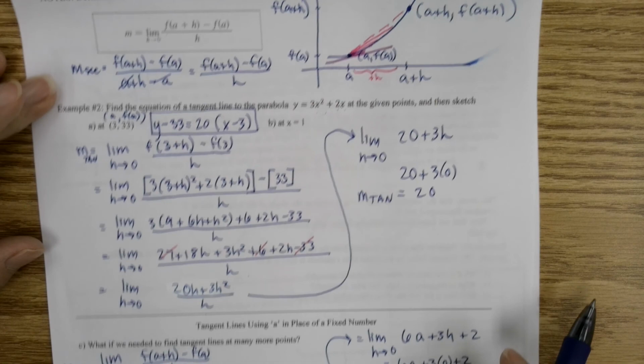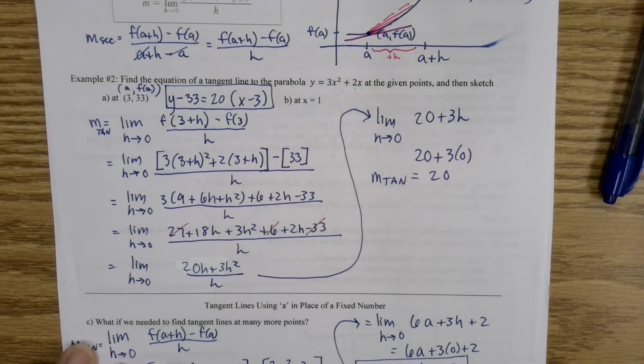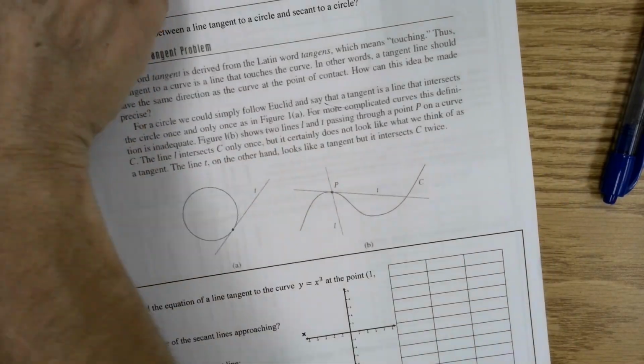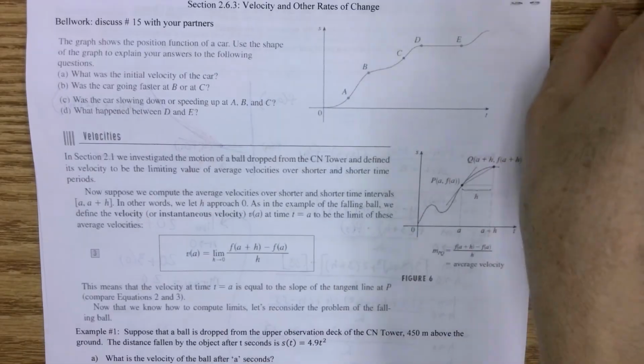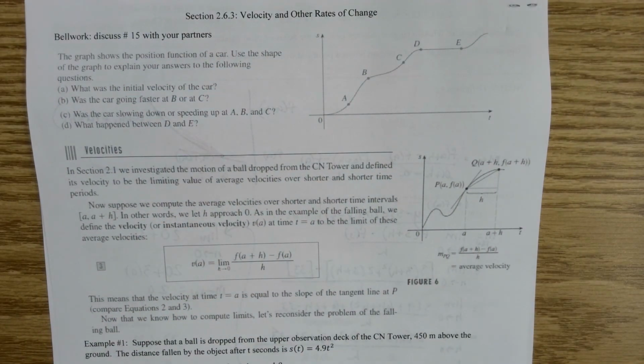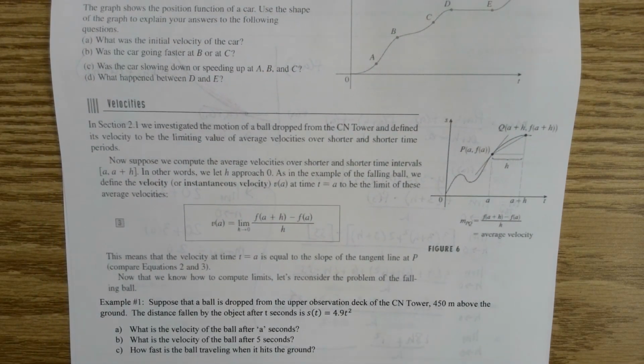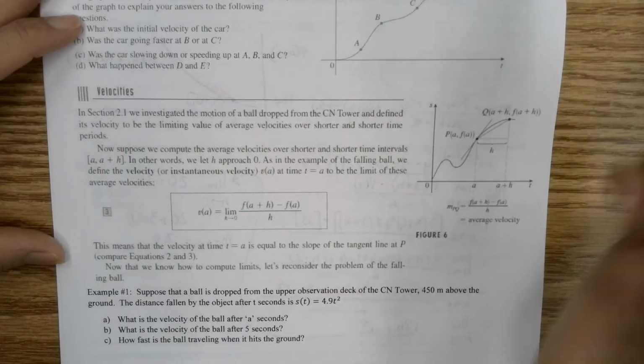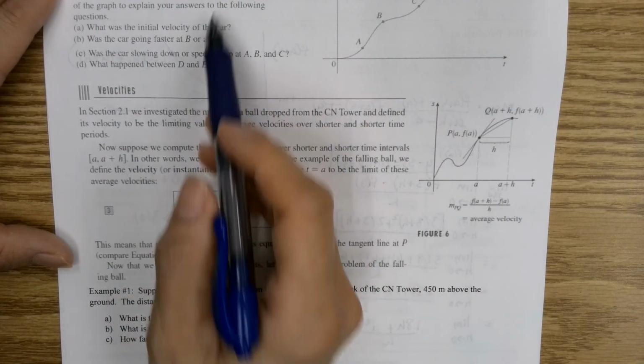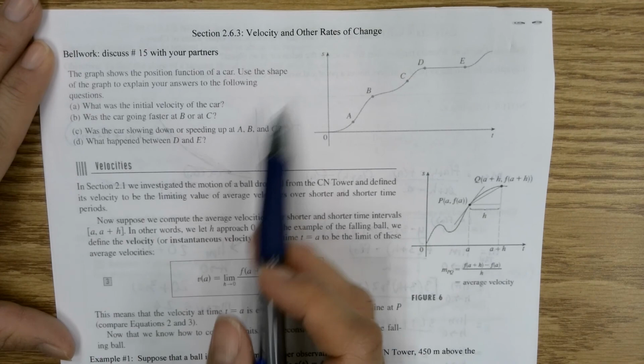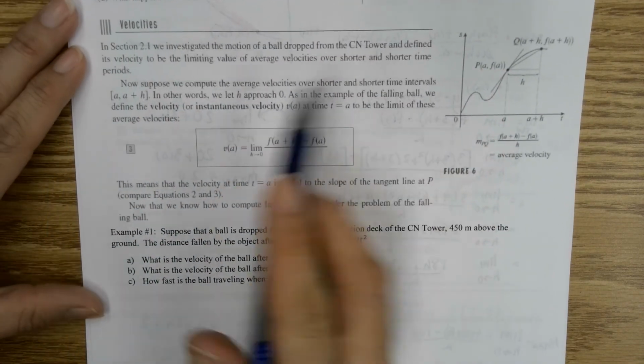Okay, so we're going to take this idea of definition 2 and we're going to build on that one more time. So on the next page, we are talking about velocity and other rates of change. Last thing we're doing today. So in section 2.1, we're going to skip the bell work question. That was just a problem that you guys had in your homework.